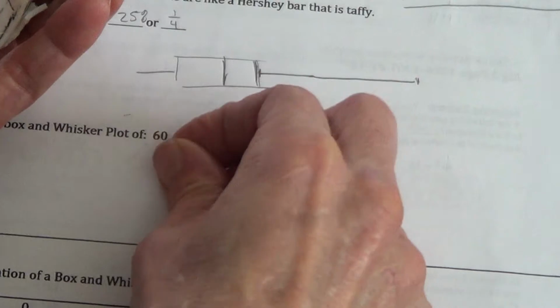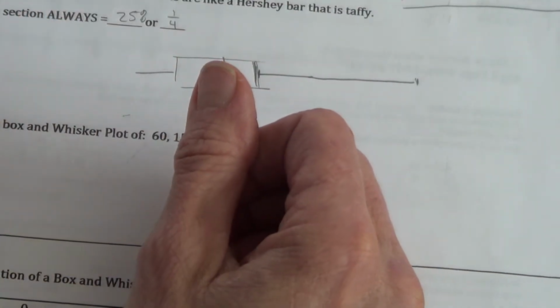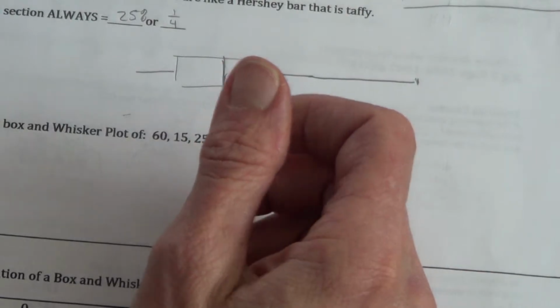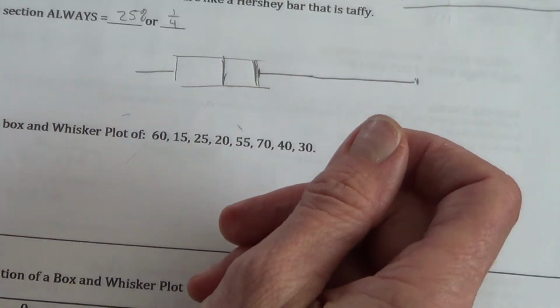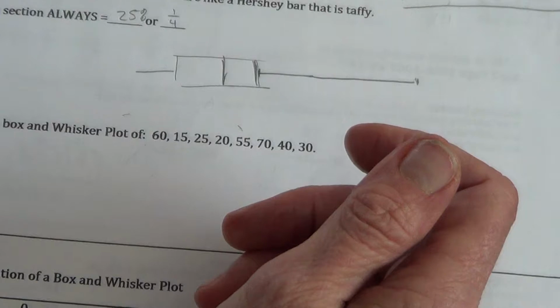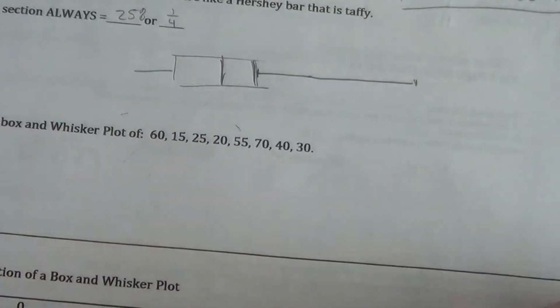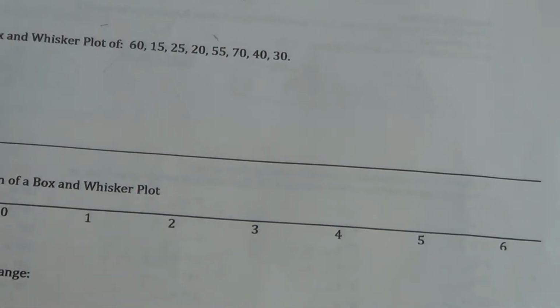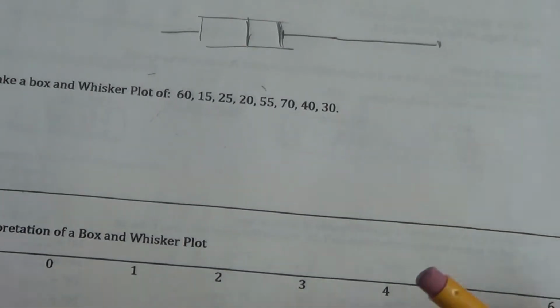So I like to think of it like the Hershey's chocolate bar, where it's already got the lines drawn, and let's just say that we melt it a little bit and we can spread it out, but it would still contain the same amount of chocolate. Same thing on a box and whisker. So the first thing that you do on a box and whisker is you put the data in order.